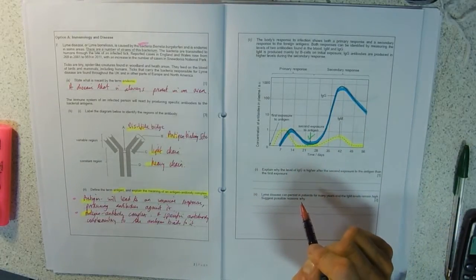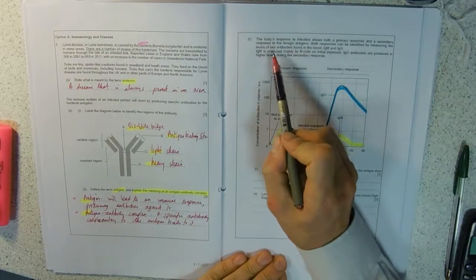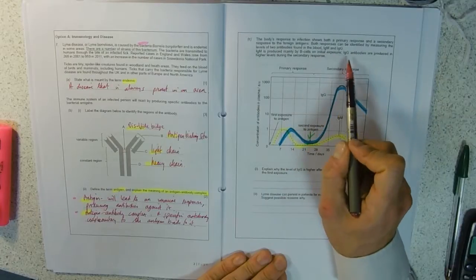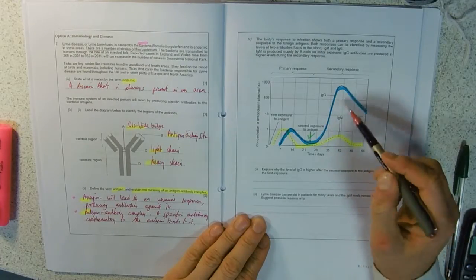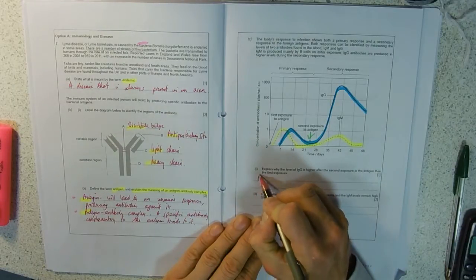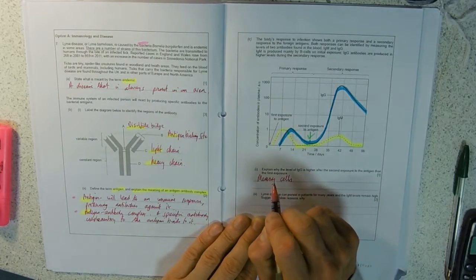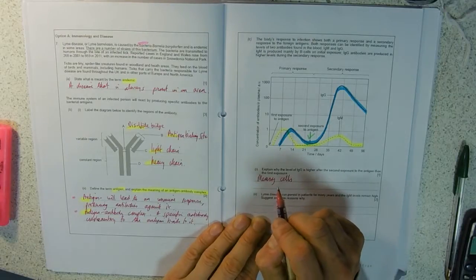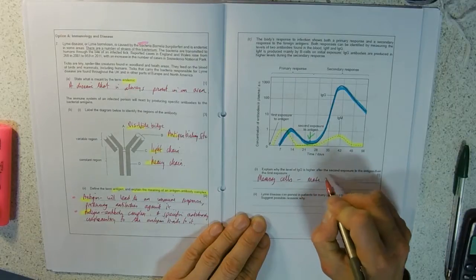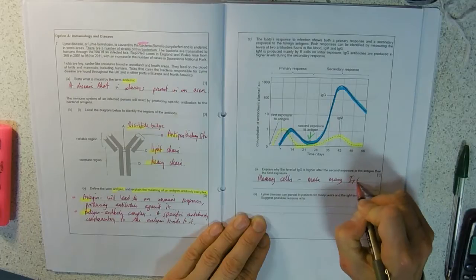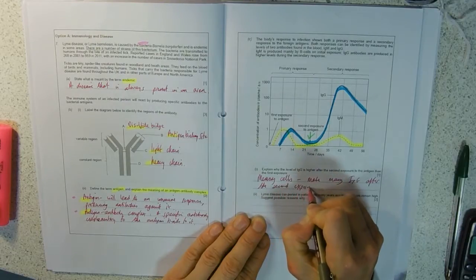Explain why the level of antibody G is higher after the second exposure. These are antibodies, immunoglobulins. It tells you up here 2 antibodies, and these are the names of them: IgM and IgG. I'm just going to call them M and G now. This is due to memory cells, and we can give a further explanation there. They make the immunoglobulin G during the secondary response, after the second exposure, due to clonal expansion. So they make many immunoglobulin G after the second exposure.